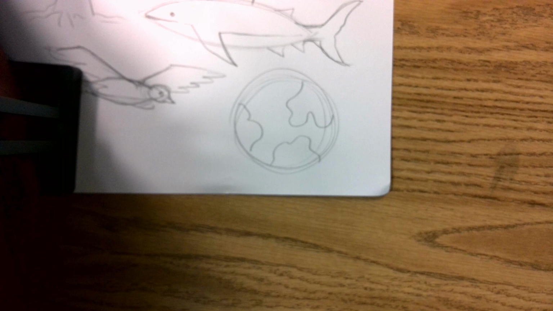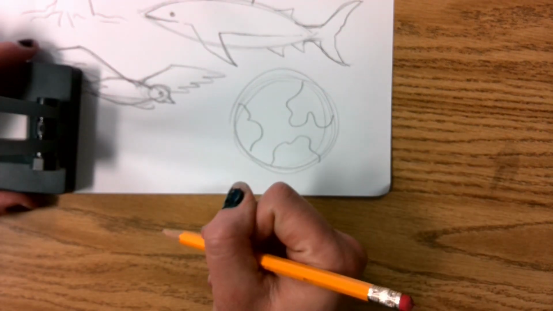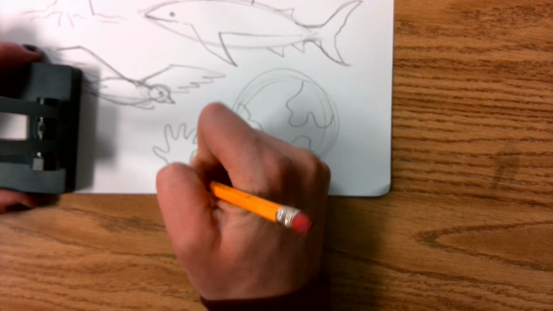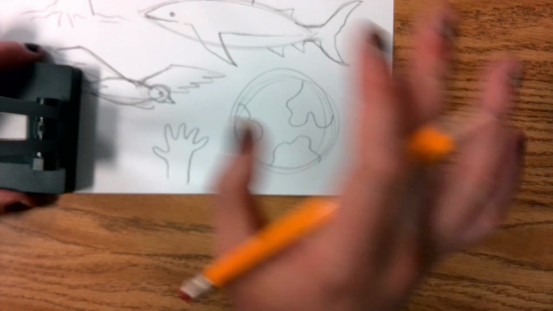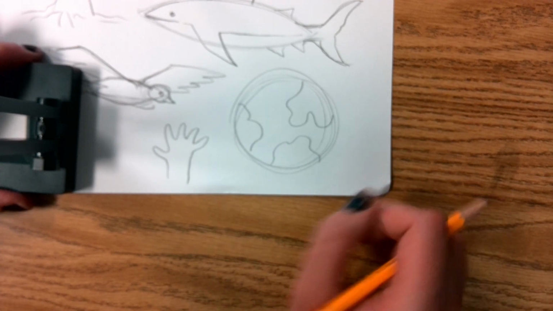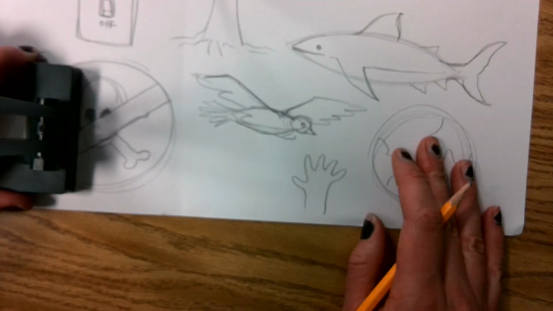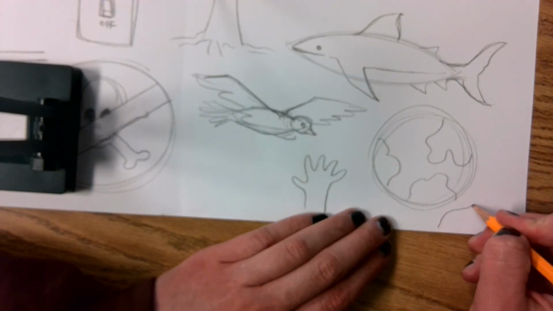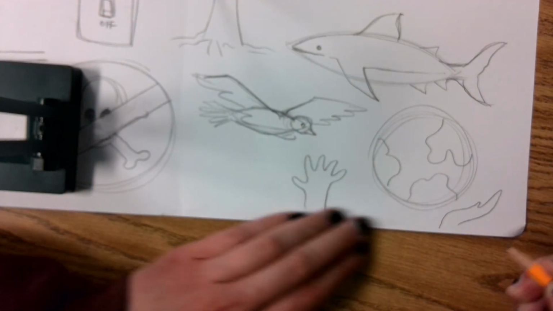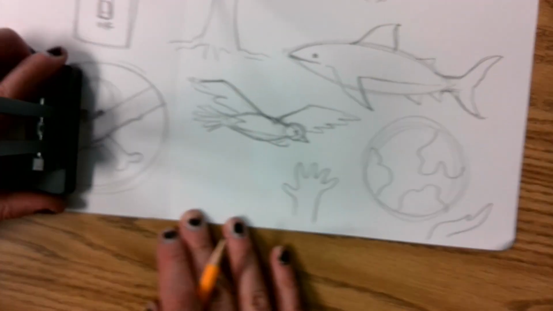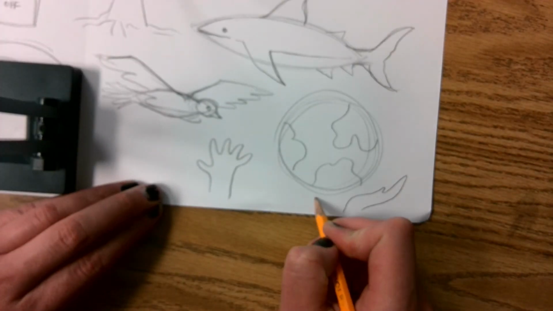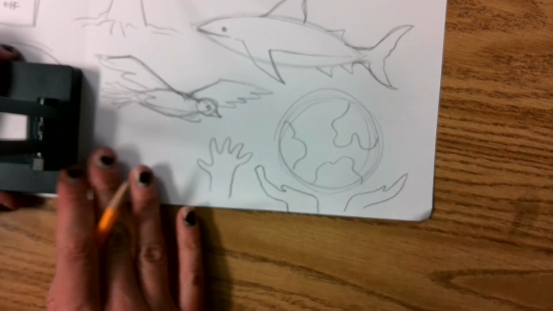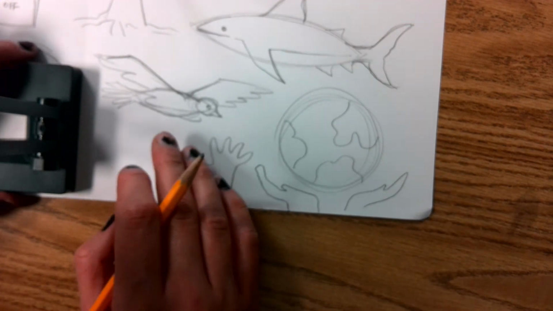You could draw handprints as if you're helping. So you just draw hands, like a bunch of hands. Because that's usually a mark of being human, and this is a human trying to create change. You could draw two hands kind of holding the earth. Oops, you can't see that. Okay, that's always a really good symbol for Earth Day, and you could add that to your poster.